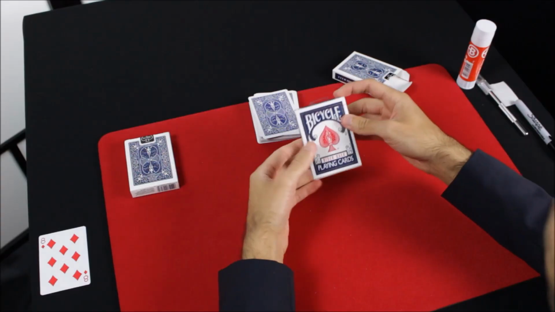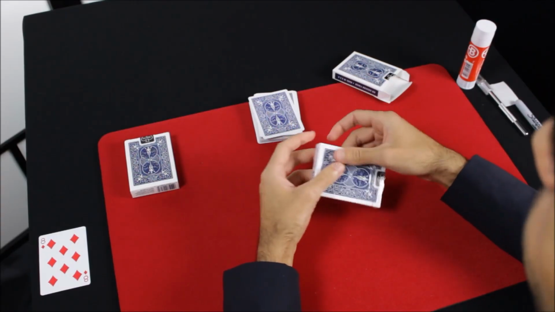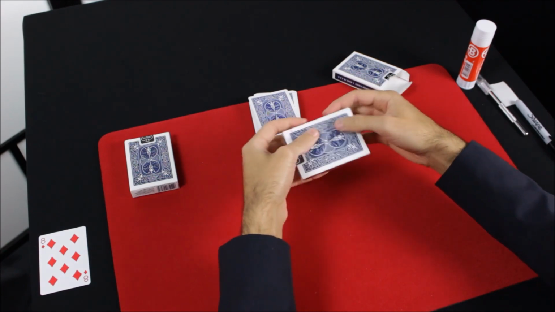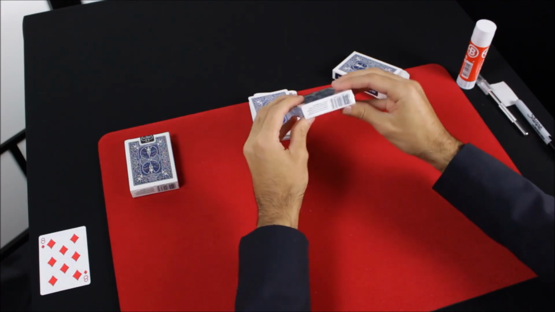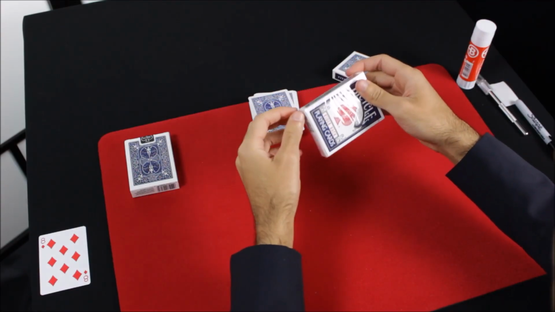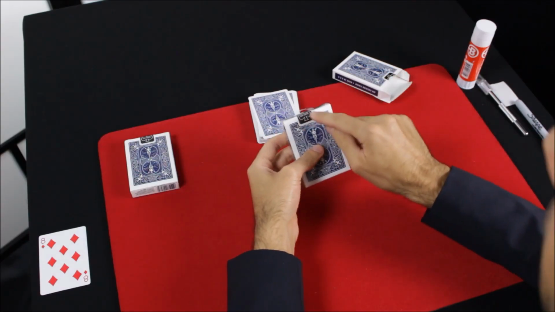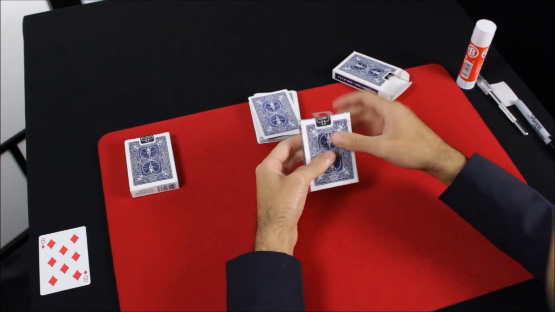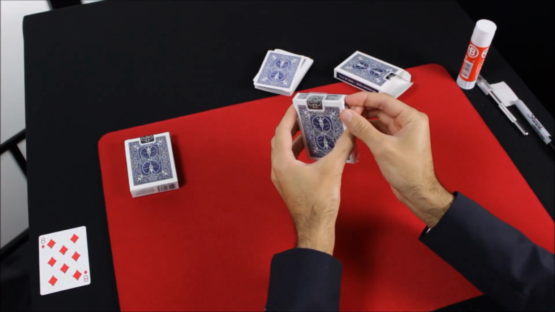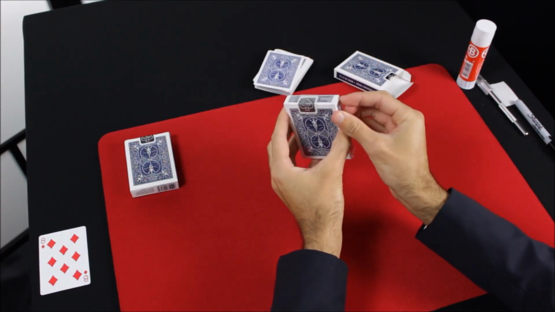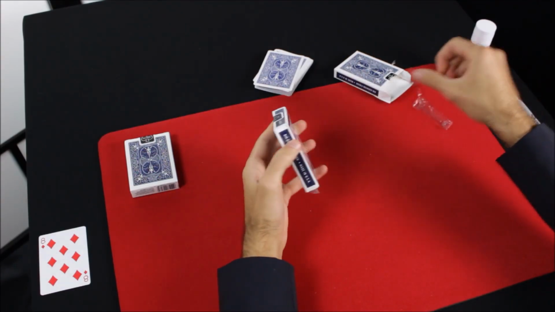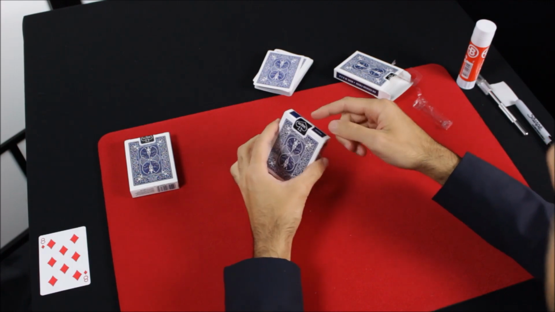Okay, you can show to the spectator this is a brand new deck. So you can show there is the cellophane, the deck is new, so everything is sealed, and we have the impression this is a real new deck. You can even show there is the seal. The deck is sealed, so there is no problem. So now you open here the cellophane, just like this. Okay, we can watch, there is the seal.